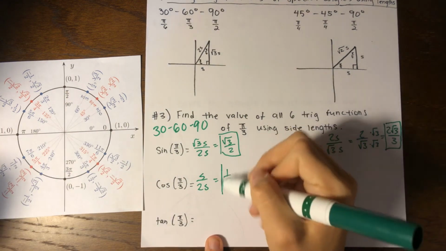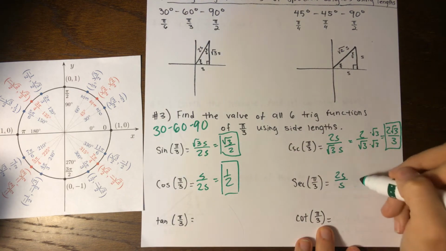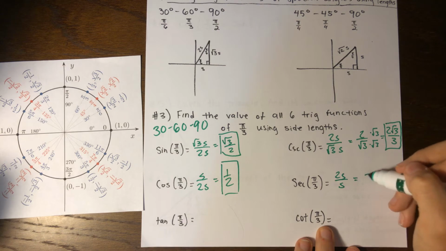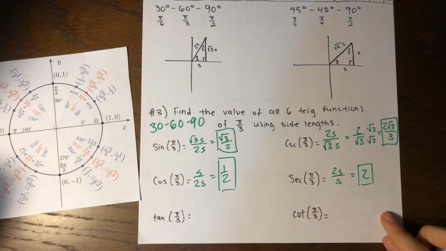Okay? So we know over here it's the reciprocal, so it's 2s over s. Cancel the s, it's just 2. Or the reciprocal of 1/2, which is 2.